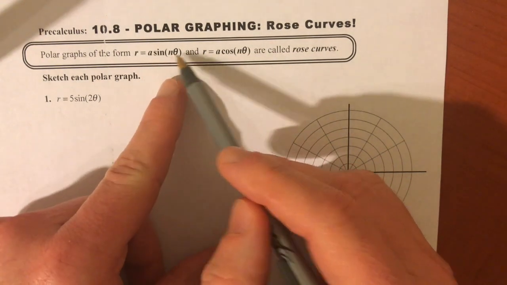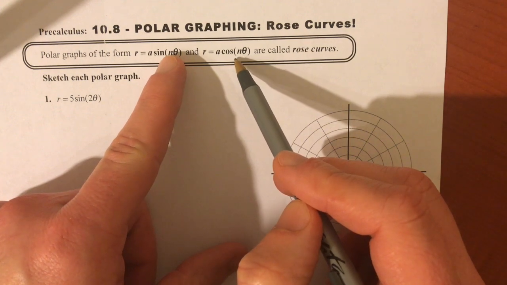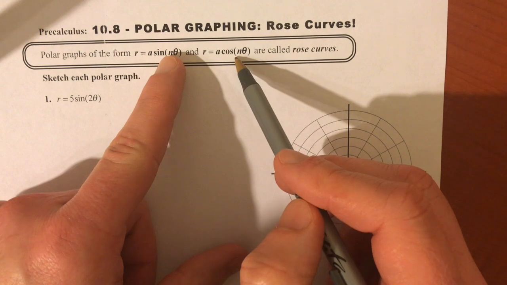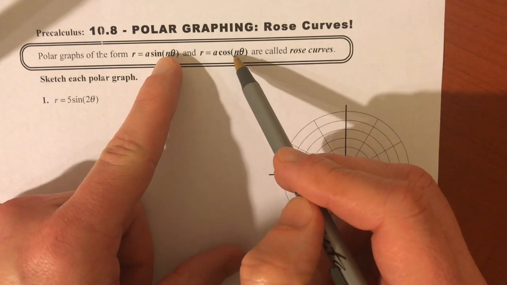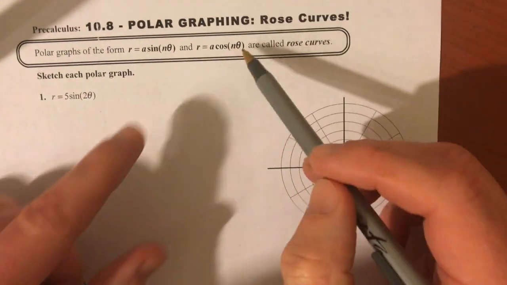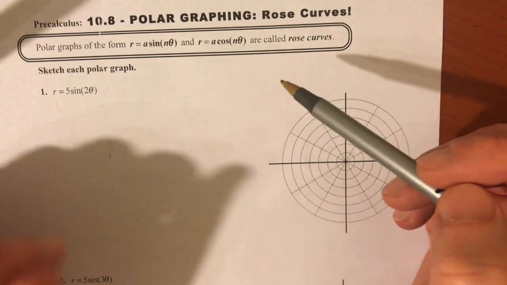And the key is that n multiple on the inside of the parentheses, because as you should know, if it didn't have n, or if n was 1, in other words, if it was just a sine of theta or a cosine of theta, that's just going to be a circle, symmetric with the x-axis or y-axis. When you throw n in, some multiple, that's going to mess with it a bit. So let's just kind of see what happens here.